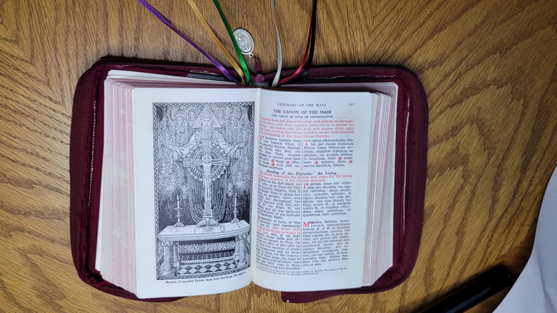Again, we're going to set each one of these ribbons up for a particular feast day and then see how we can reference them. Now, depending on the feast day, this could get very complicated or it can be very easy. Sundays, for instance, are very easy. You really only need one ribbon because that's the only proper that we have for that particular day.